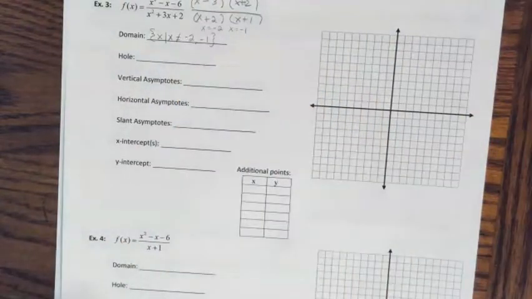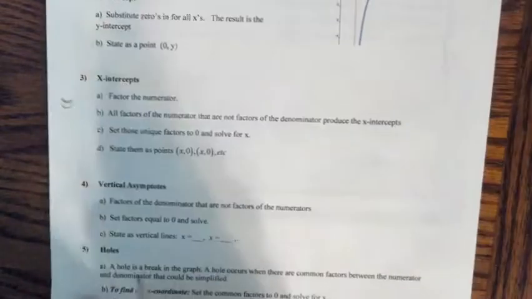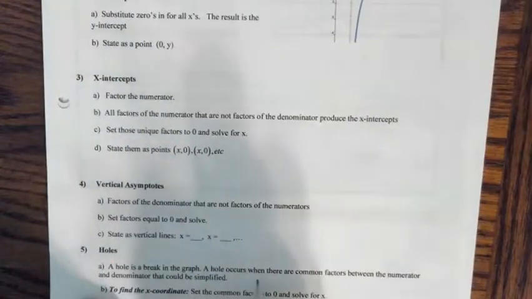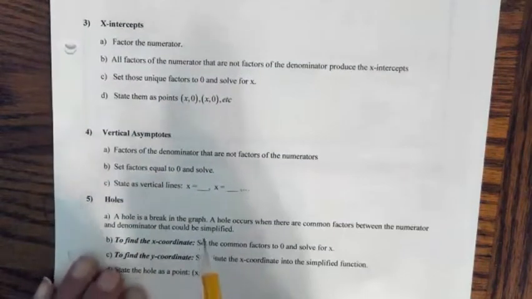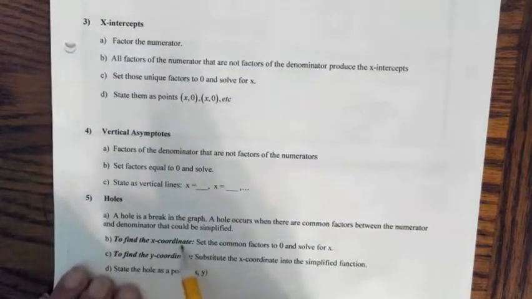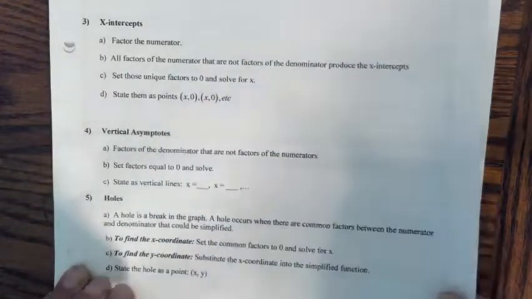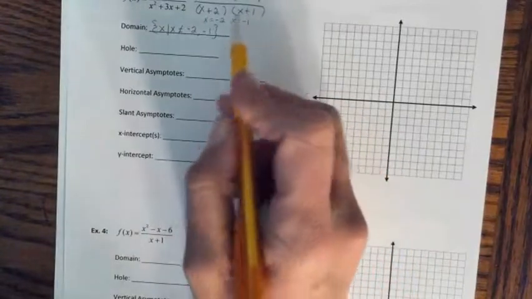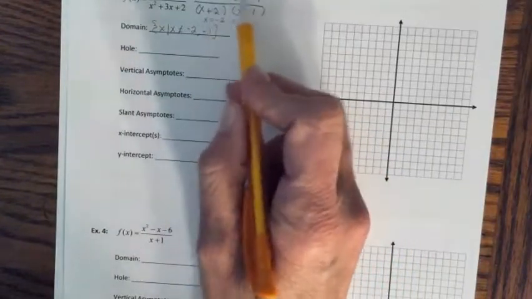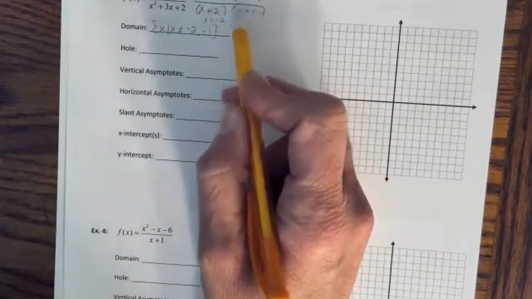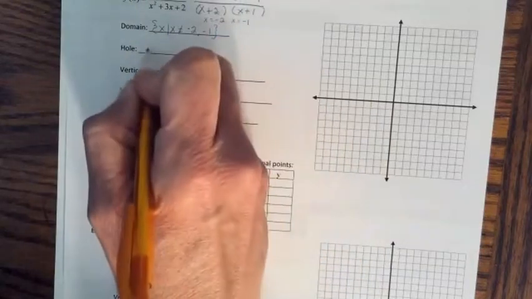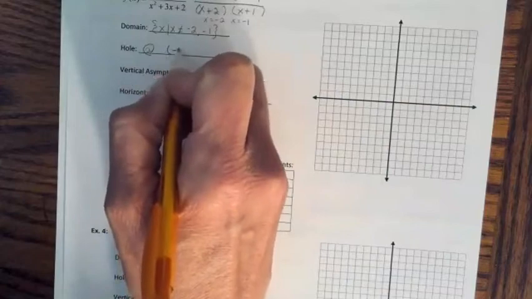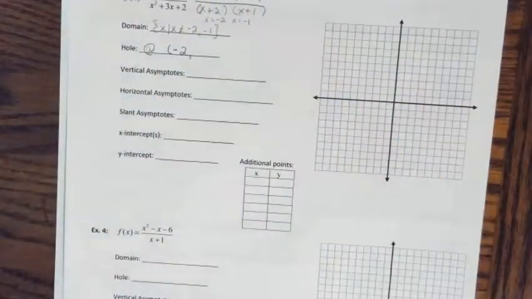We have a hole. So if we look over here, it says a hole is a break in the graph. A hole occurs when there are common factors between the numerator and the denominator. To find the x coordinate, you set the common factor to 0 and solve for x. So I will take the common factor, which is x plus 2, set it equal to 0 and solve for x. So I get x equals -2. So we've got a hole, and the x coordinate is -2.